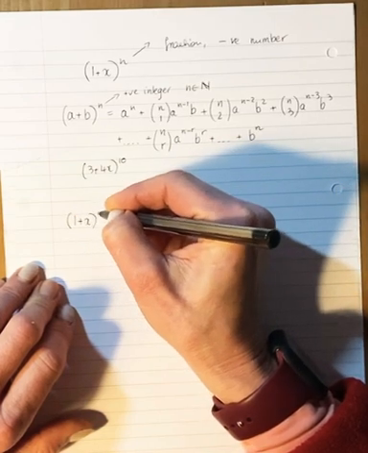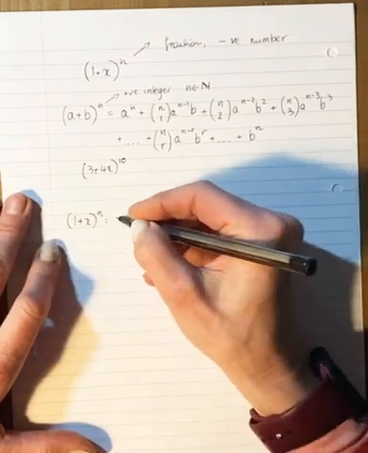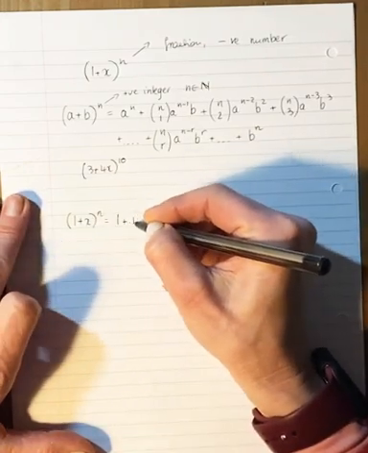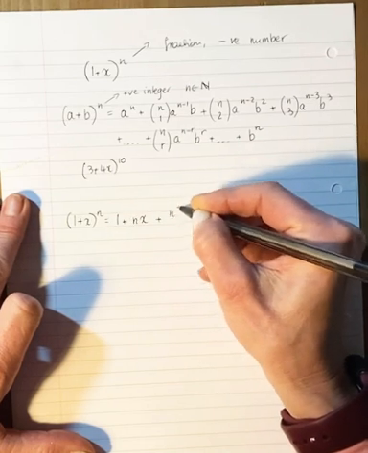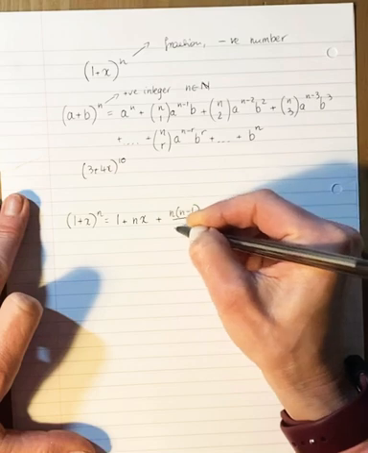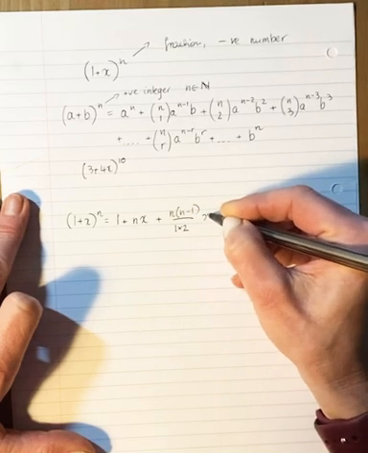So the formula, again, it's in the formula booklet. Provided it starts with 1, it can be written like this. So 1 plus n times x, so the power times x, and then n times n minus 1 over 2 factorial, or 1 times 2, x squared.